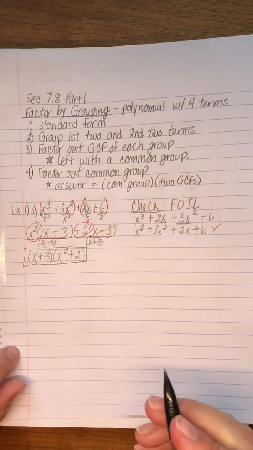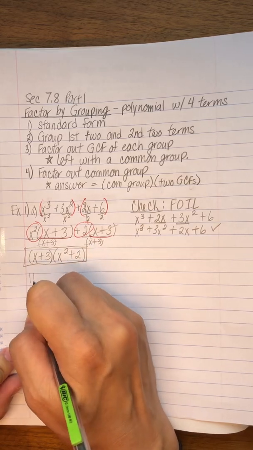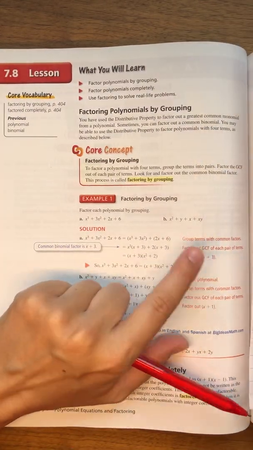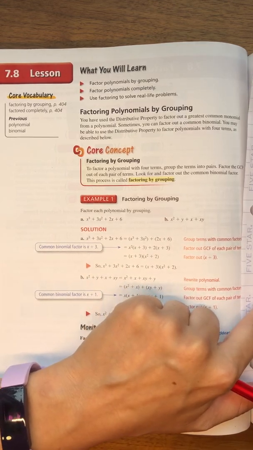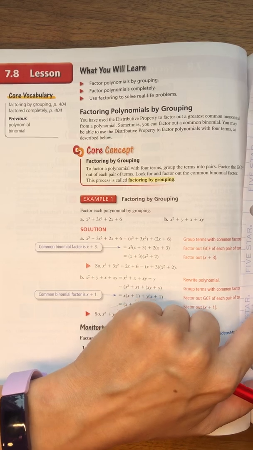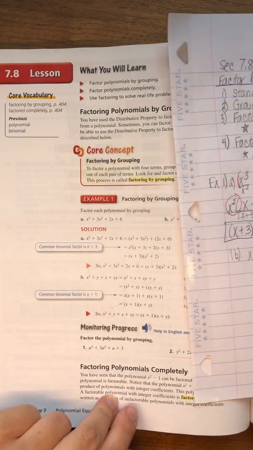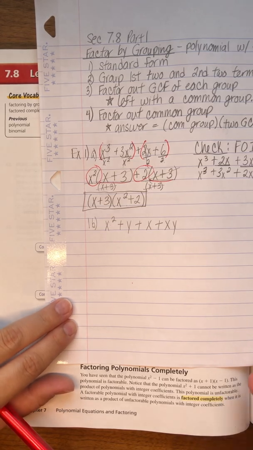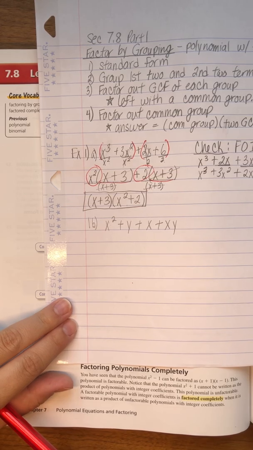Let's do another one. We're going to look at 1b. So I'm getting this from the textbook here. I have x squared plus y plus x plus xy. So in this expression, I have two variables. Now I could leave the expression like this and I could try to factor it this way.